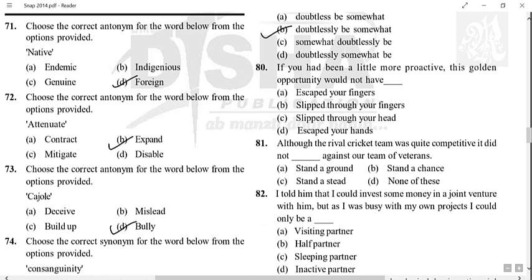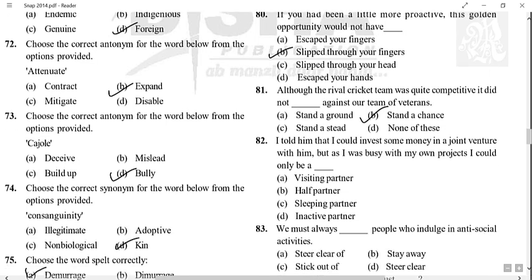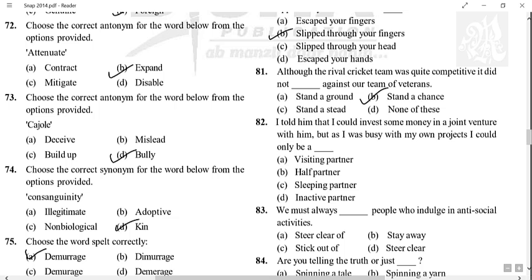Alright, things like that. "Escaped your fingers": obviously slip through your fingers is more correct than escaping fingers. You don't escape fingers. "Stand a ground", stand a chance is more appropriate here. Alright, visiting partner, half partner, sleeping partner, depends on what kind of partner you have. "Some money in joint venture, but as I was busy, I could only be a sleeping partner."